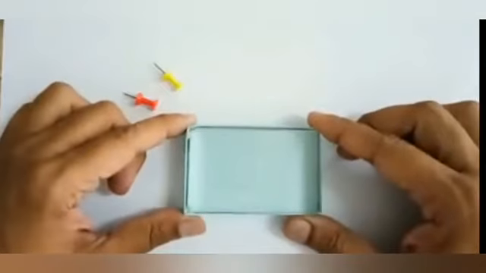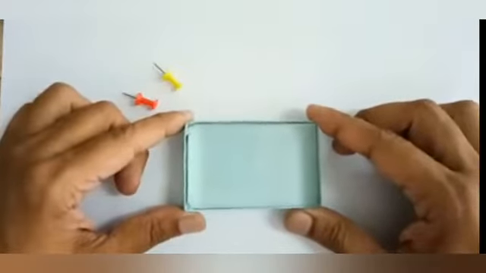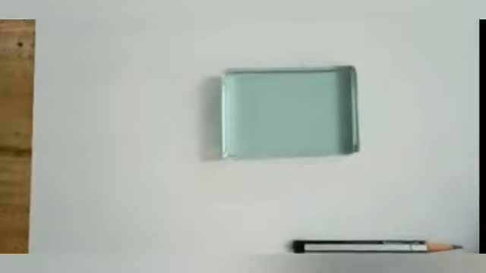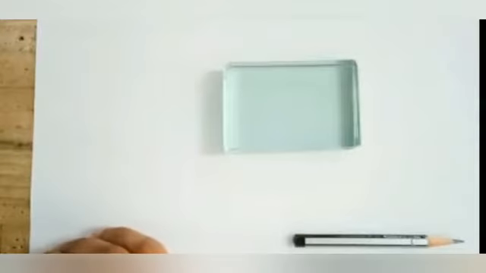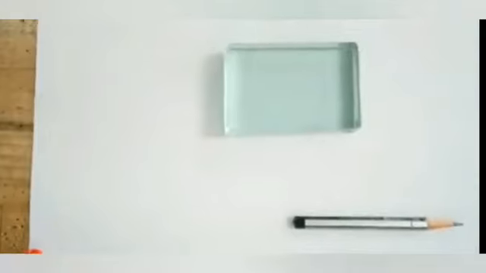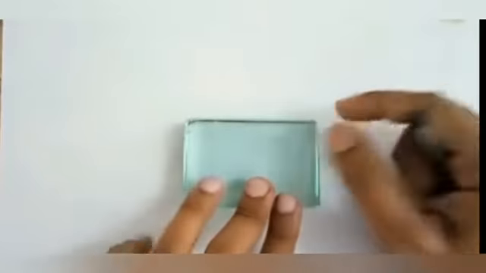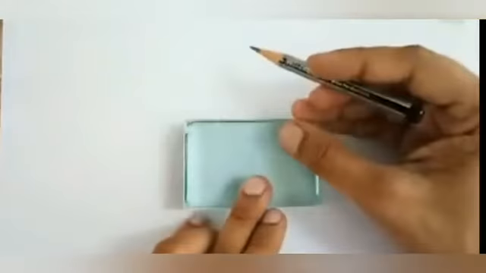Then we are going to put the glass slab at the center, and two softboard pins must be rigidly fixed like this so that the paper does not move, one on each of the opposite sides. You can see that I have fixed it. Now try to minimize the movement of the entire apparatus. Now what I am going to do is make the outline, mark the outline.